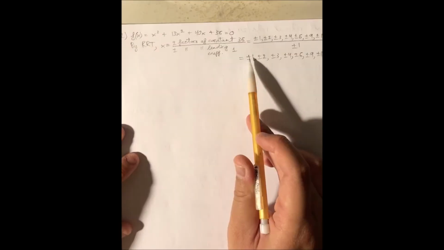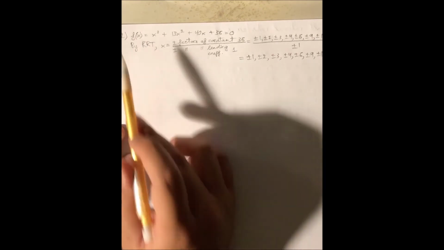Now the next step is going to be a little more work. We have to do trial and error, take one value of x at a time and plug it into the function to find the remainder and confirm whether or not the remainder is 0. If it is equal to 0, then we know that the corresponding binomial factor that is equal to 0 from that x value that you selected is a factor of this function. So let's start with x equal to positive 1 first.